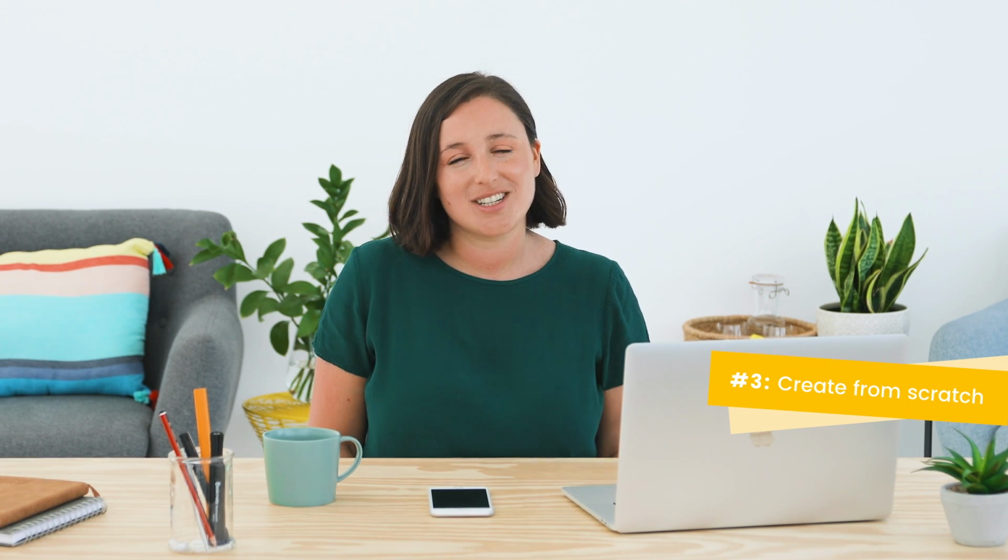So we've shown you 2 ways to design your own Instagram stories, both of which will literally cut your design time in half and keep you looking super professional. Now, the third way is for anyone feeling a little more brave and ready to face the blank canvas. It's time to start from scratch.